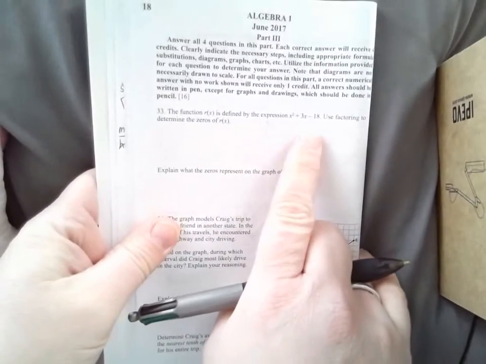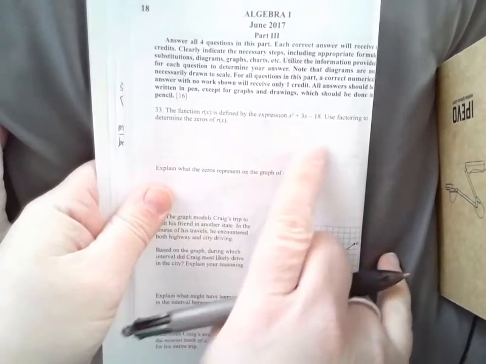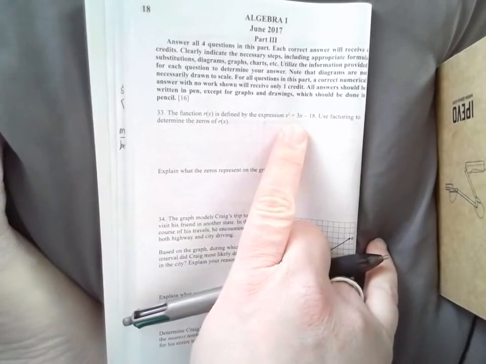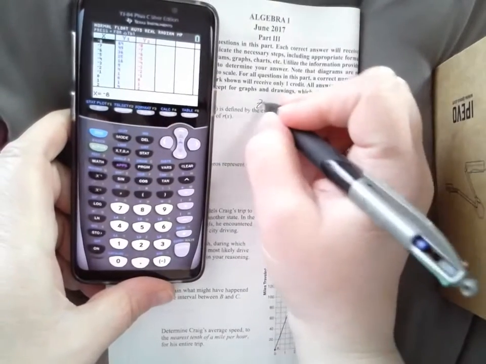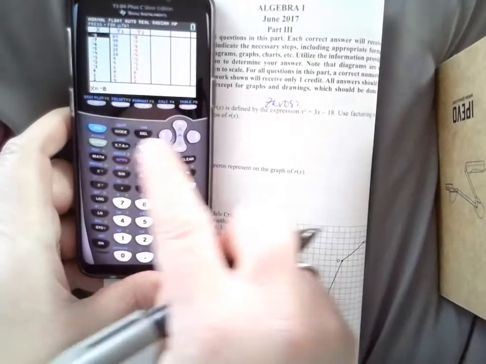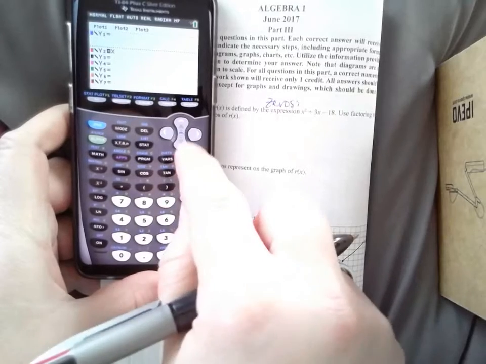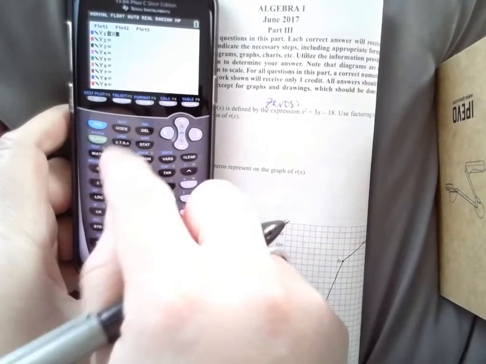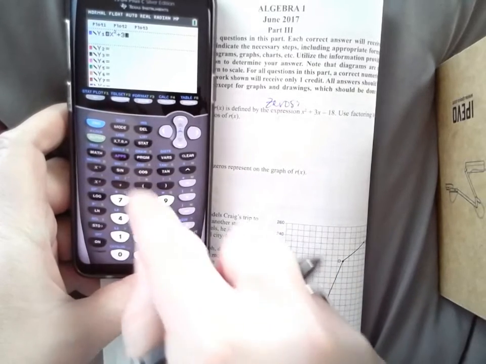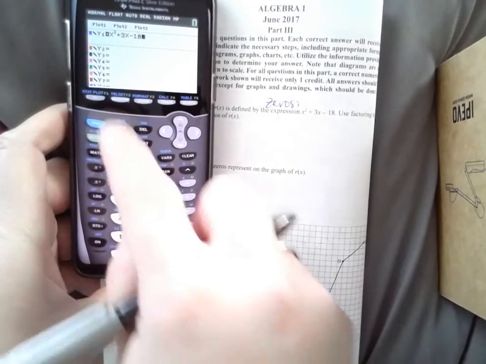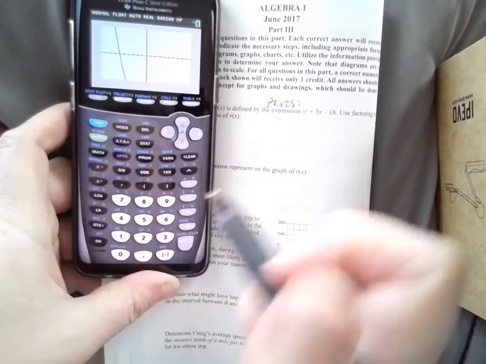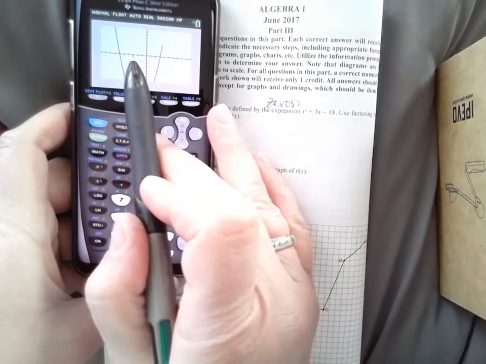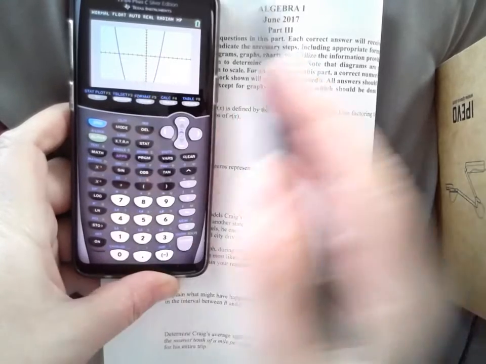It's defined by this function, use factoring. In order to do factoring with the limited time that we have, my best suggestion to you is to figure out the zeros of this function. If I go into y equals and I type in x squared plus 3x minus 18, I want to know on the graph where I actually hit the x-axis. I hit at negative 6 and at positive 3.